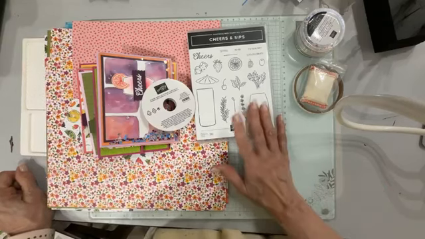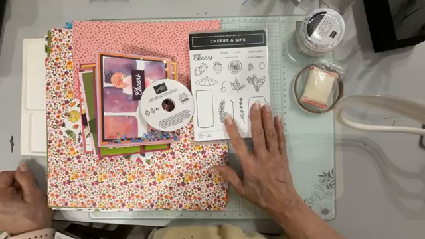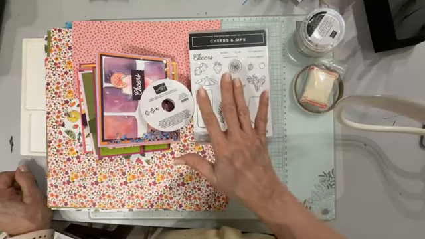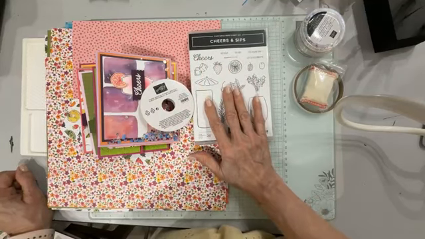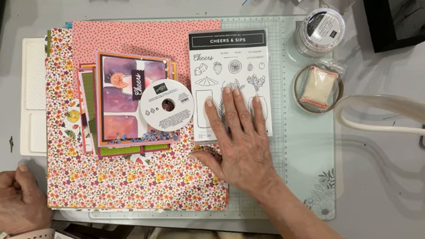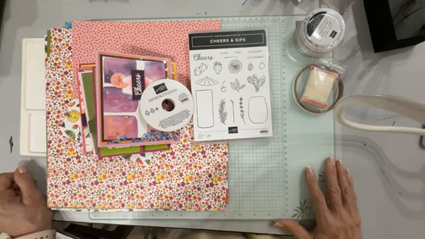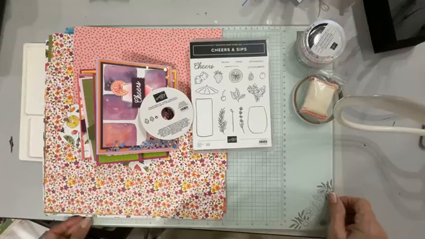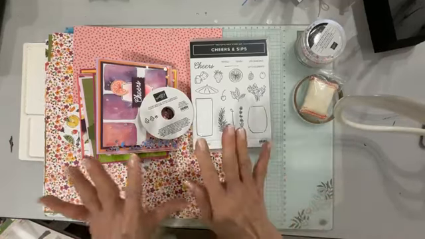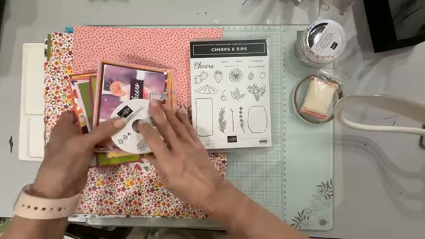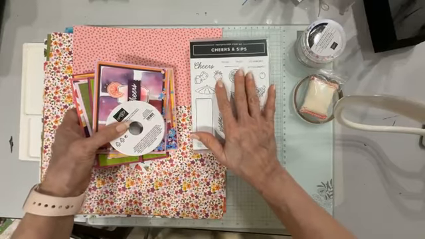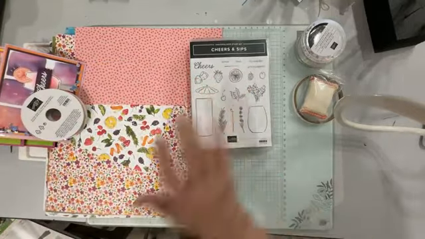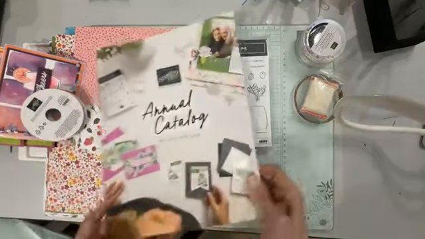So let me show you a little bit of what we're going to be using tonight. I'm actually featuring my May card club for Candy's Card Club, which is a subscription that is open to anyone. This is kind of an interesting thing that Stampin' Up! is doing, where we're bridging the new annual catalog with our online exclusives. And Stampin' Up! continues really to do that.